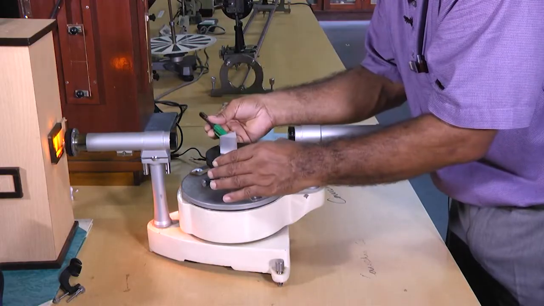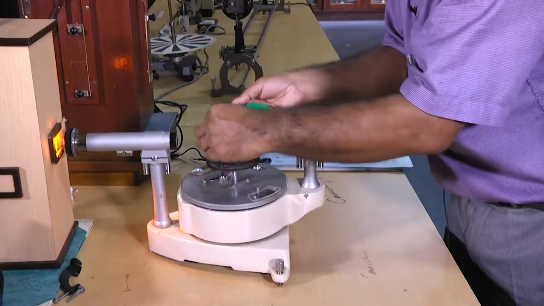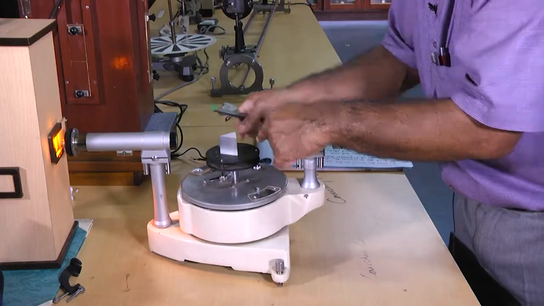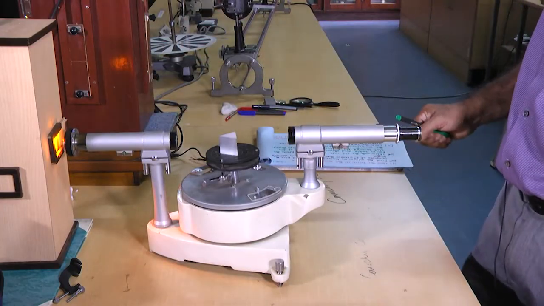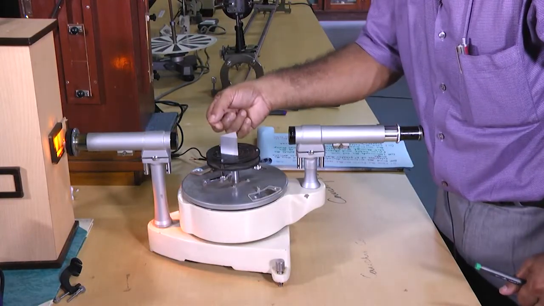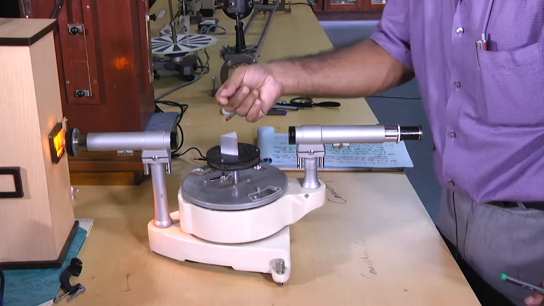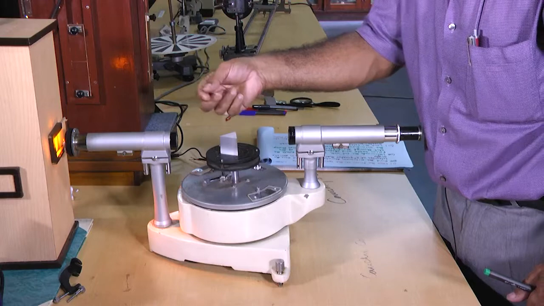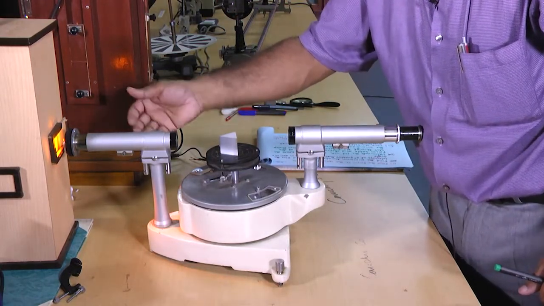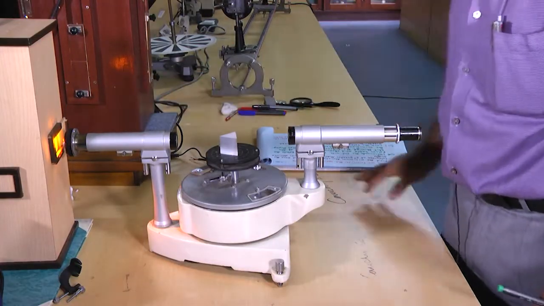And when the angle decreases, I will rotate this way, so that this edge will go towards the collimator. That means the incident angle will decrease and the divergence will be more. At that time we adjust the collimator focus knob to make it sharper.